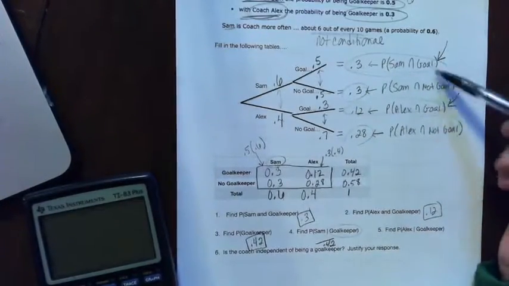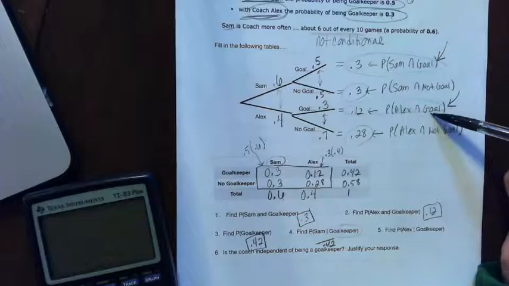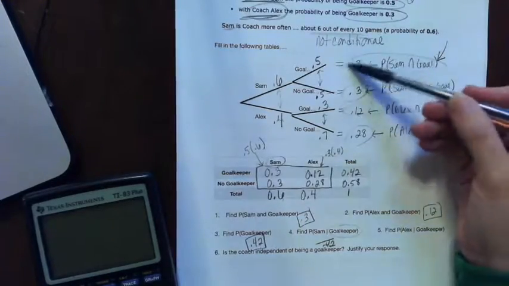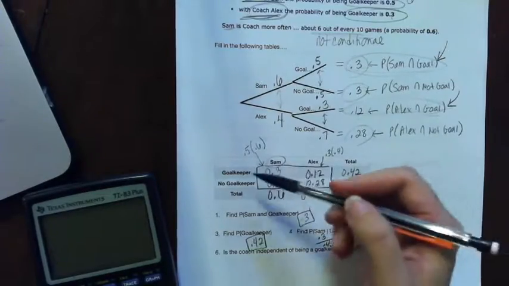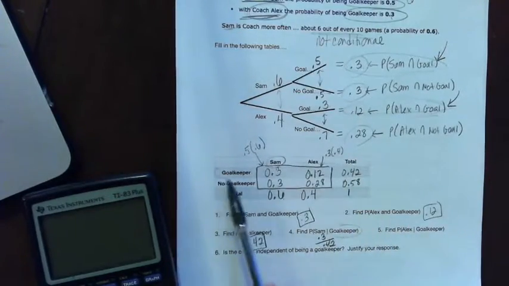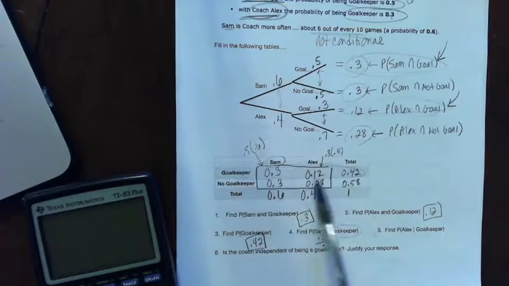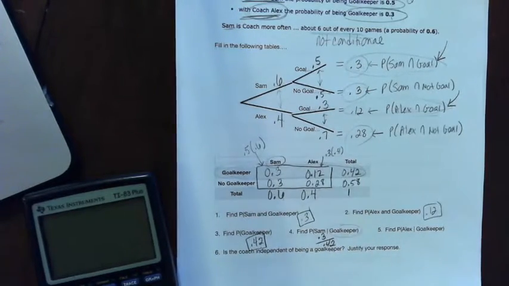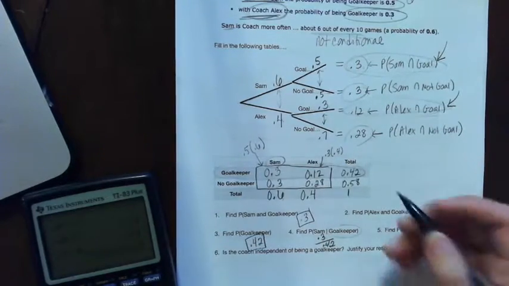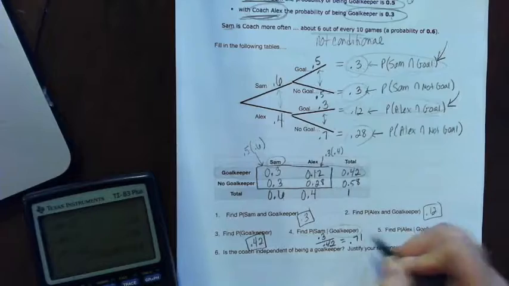Now, out of those two, what's the probability that Sam's the coach? That's just this one. So your numerator is 0.3. On the table, you would zoom in on just this row, and you would say, okay, we're only looking at the goalkeeper games now. Sam was 0.3 out of a total of 0.42. So that converts to about 0.71.